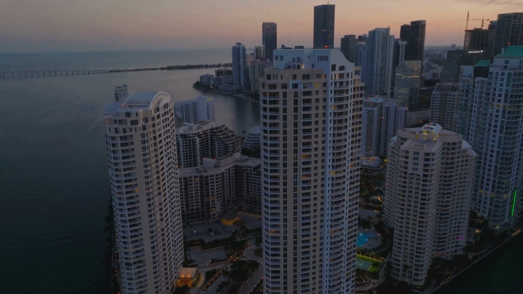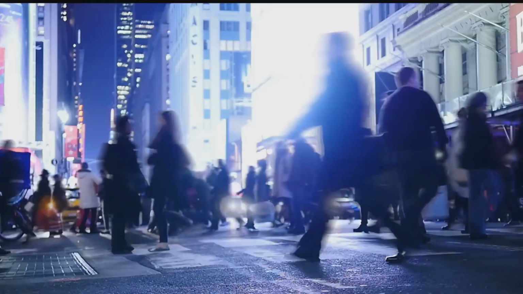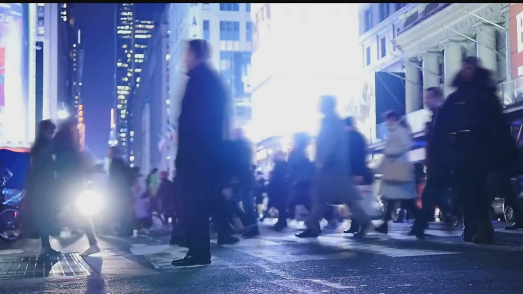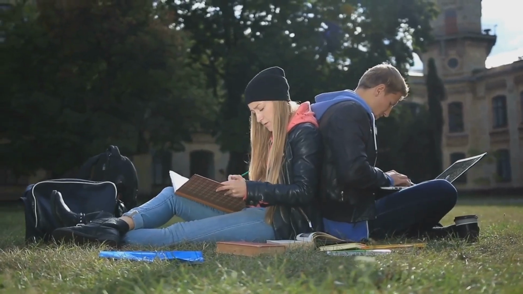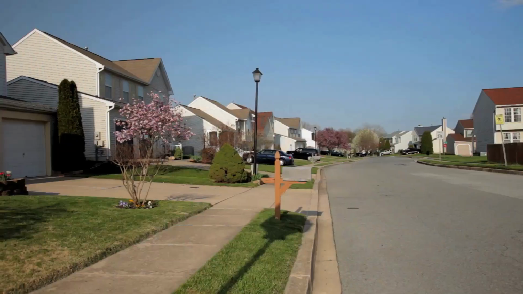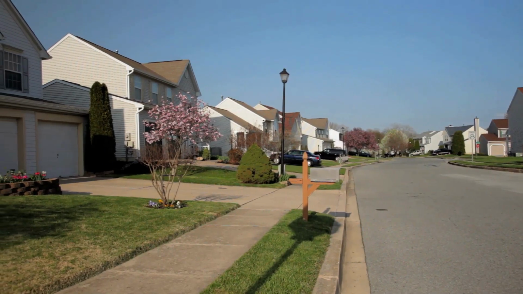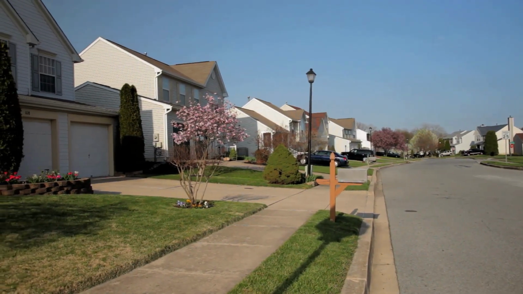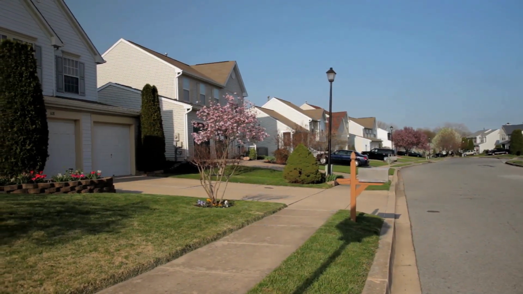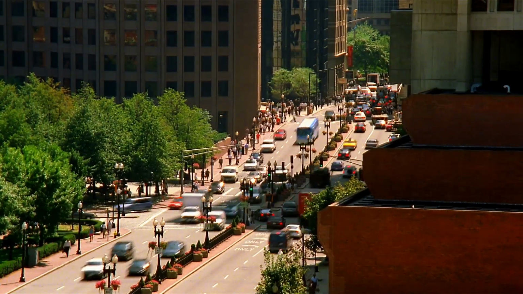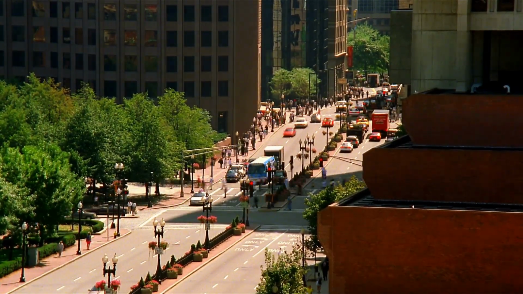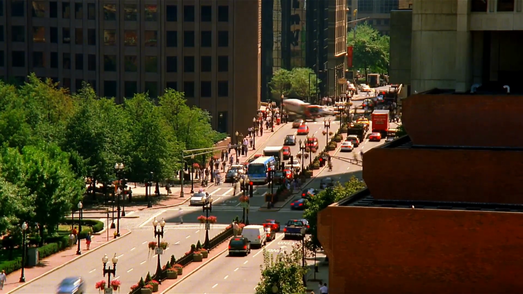So how do you choose the right location for your income property? First, consider the demographics. Who are your potential tenants? If you're targeting students, then a property near a university is an excellent choice. If you're aiming for families, look for properties in neighborhoods with good schools and parks. Next, consider the amenities. Tenants appreciate convenience. A property near shops, restaurants, and public transport can be more attractive than one that's isolated.